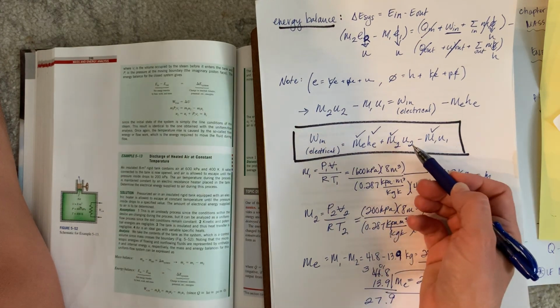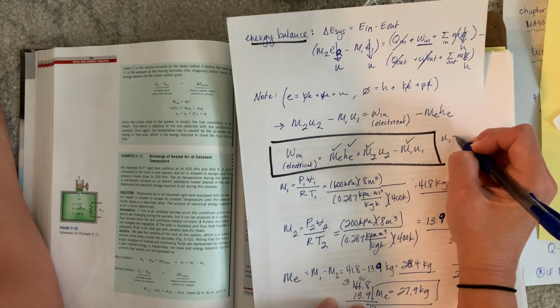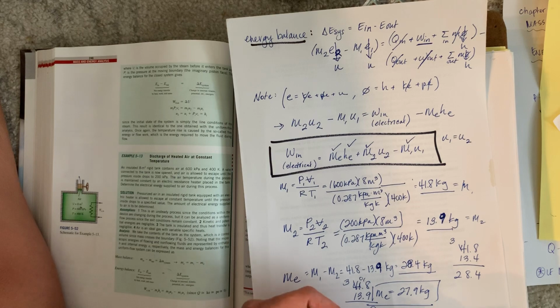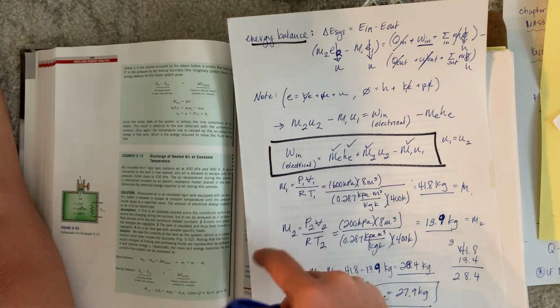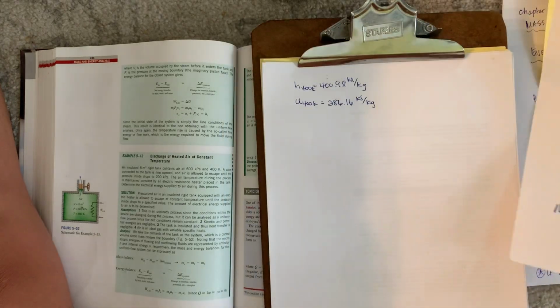We actually looked at the internal energy for both of these. Internal energy at point 1 is going to be equal to the internal energy at point 2. These are both going to be the same because the air is being held at a constant temperature. So the internal energy is forced to stay the same by this electrical work that's coming in. Now we have everything that we need to solve this problem.